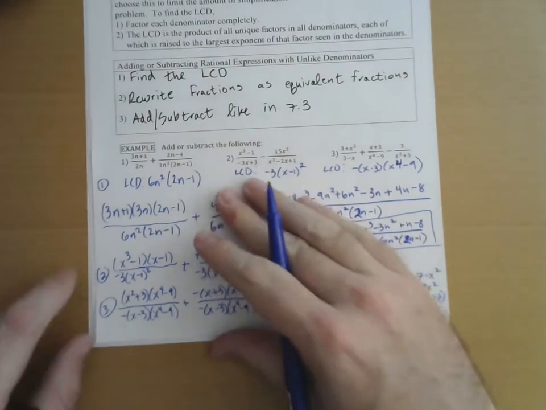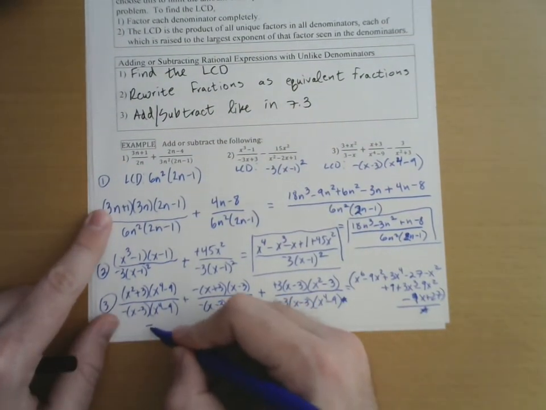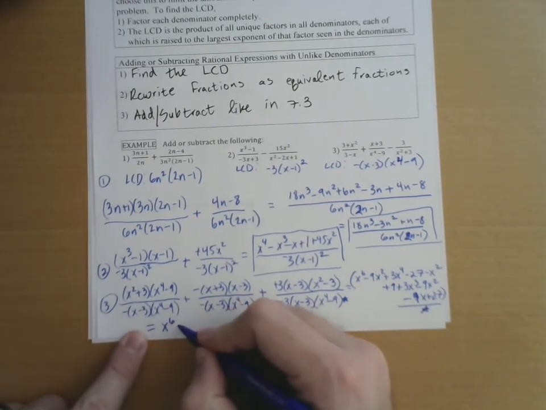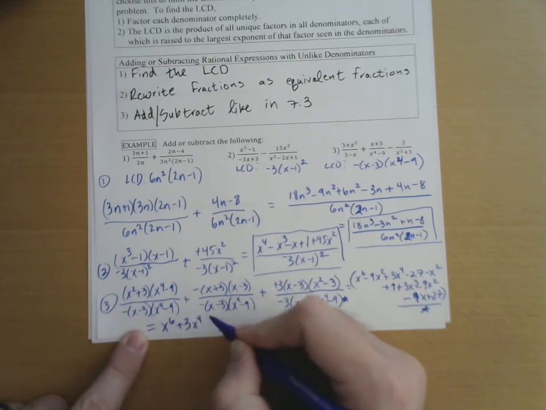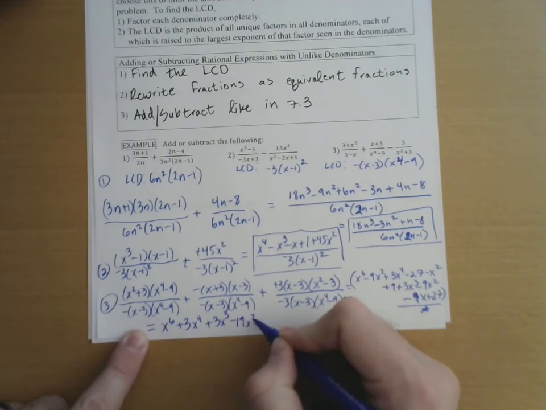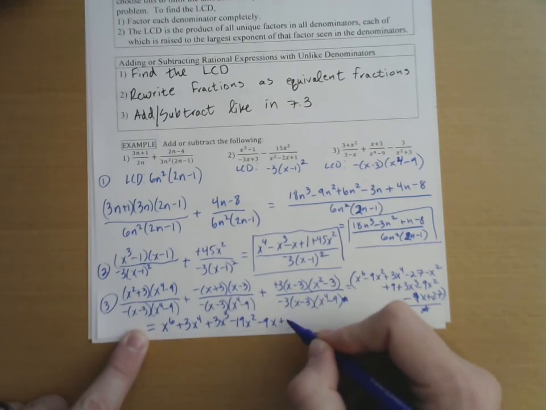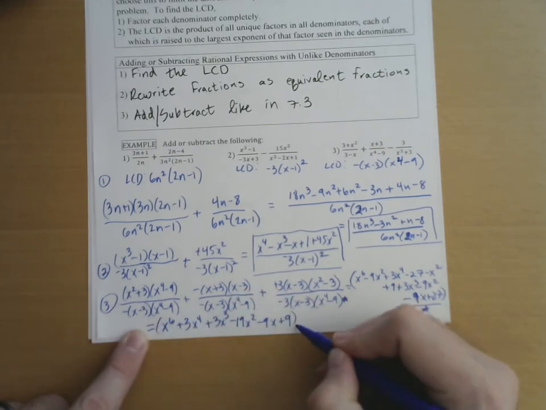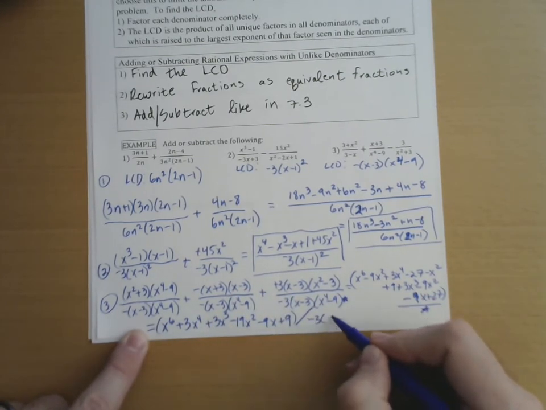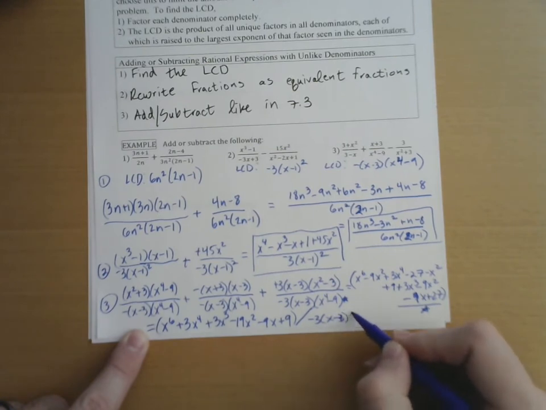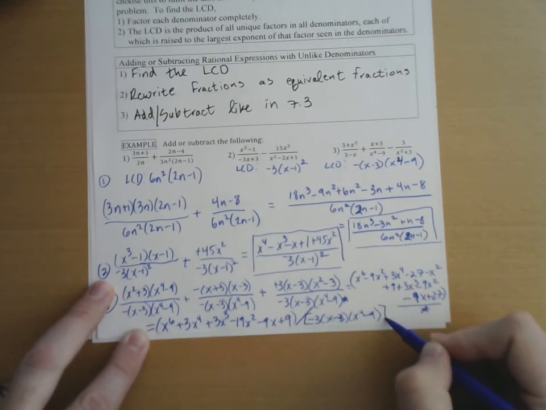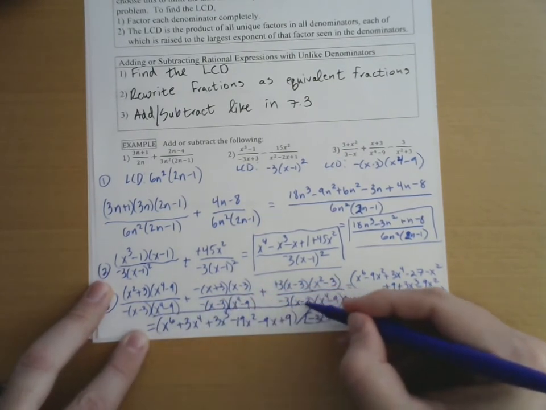I'm running out of space here. And when we simplify our numerator, we get x to the sixth plus 3x to the fourth plus 3x cubed minus 19x squared minus 9x plus 9. And this is all over our denominator, negative 3 times x minus 3 times x to the fourth minus 9. I'll put some brackets here, and that's the final answer.